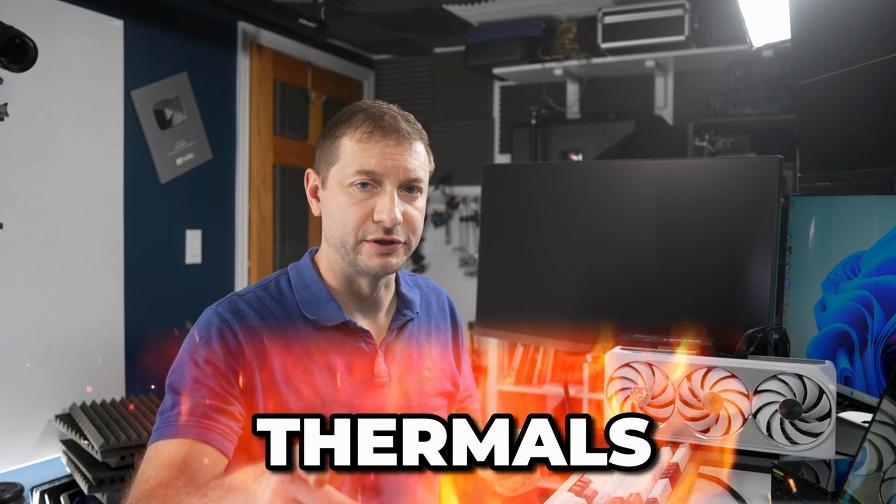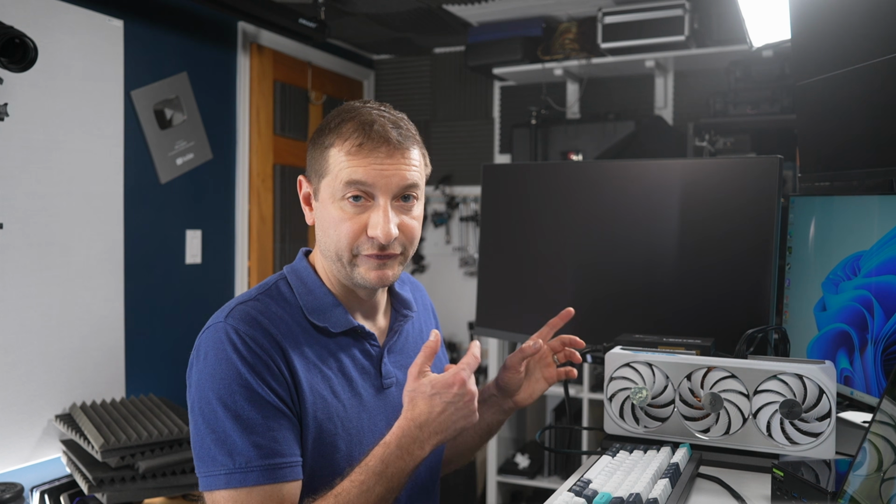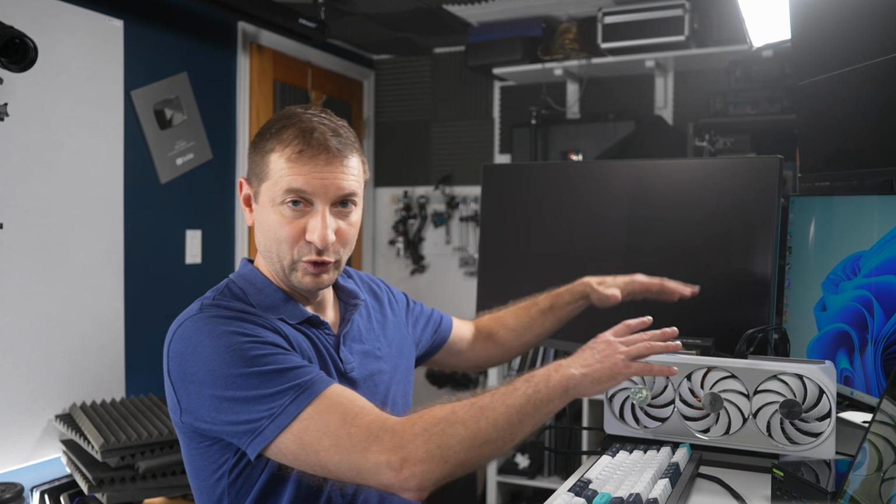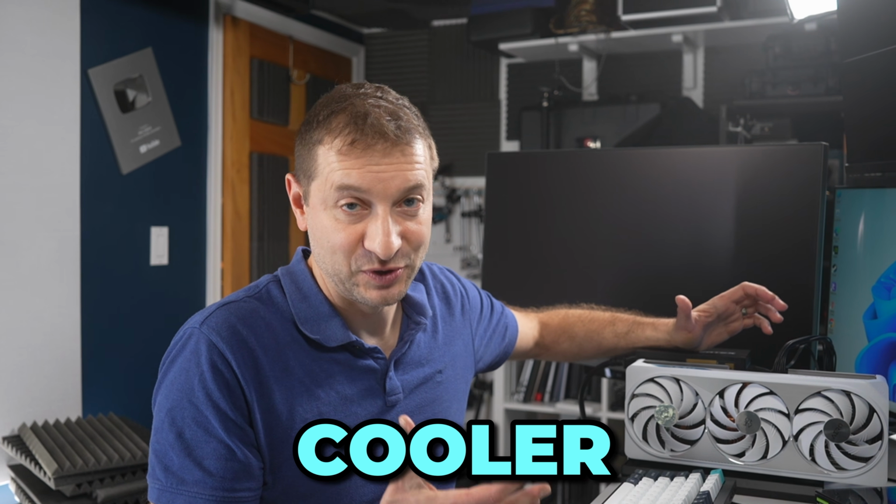Let's talk about thermals and noise, because running LLMs is a sustained, heavy workload that pushes the GPU hard. On the desktop 4090, the larger cooling system and higher power limit allow you to maintain a lower temperature even under full load. The fans spin up, but they stay relatively quiet thanks to the massive heat sinks and better airflow, especially with an open setup like I have here. The result is that the system stays cooler and performs at higher clock speeds without breaking a sweat.